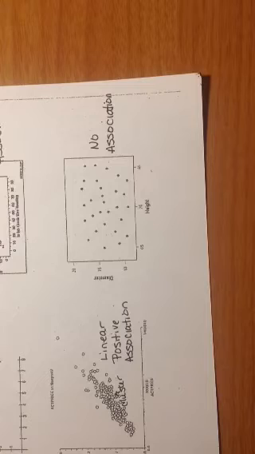Then we talked about where there's no association. So it's not positive, it's not negative, it's just no relationship at all. Kind of like that example: does the weather outside determine how tall you are? There's no association at all there.